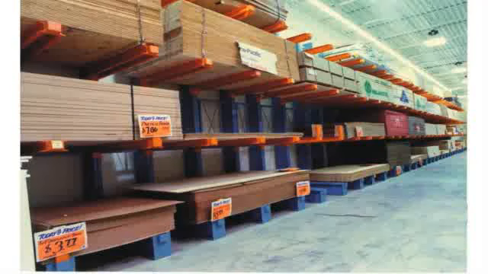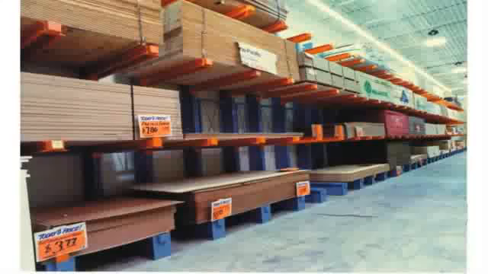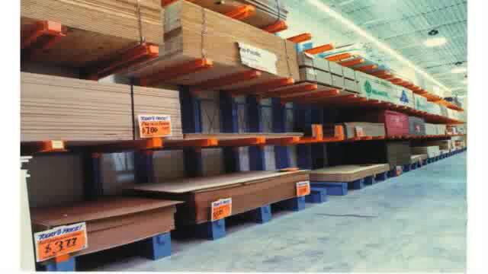This next slide shows cantilever rack. I believe most of you are familiar with cantilever rack from going to your local home center and seeing the wood storage or pipe storage in your home center. That's a very common application. They're great for storing large size items, unbundled items, non-palletized items, or irregular shaped items.